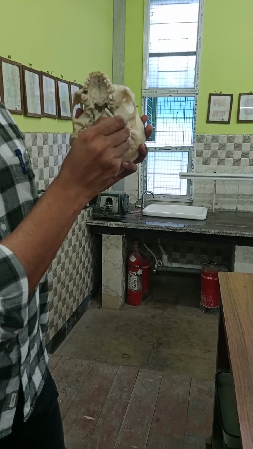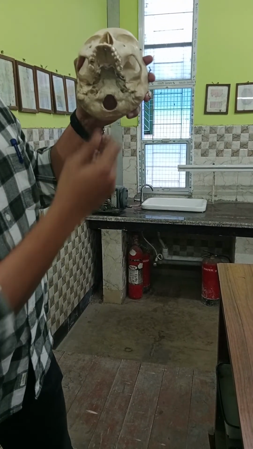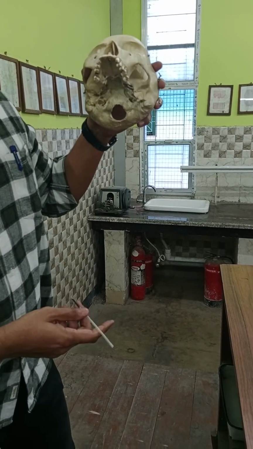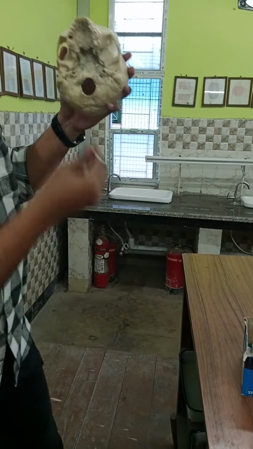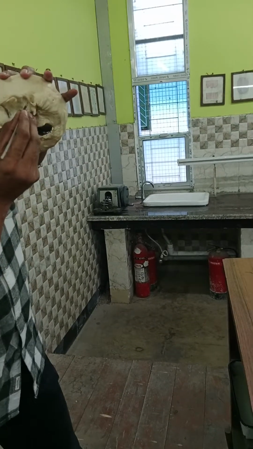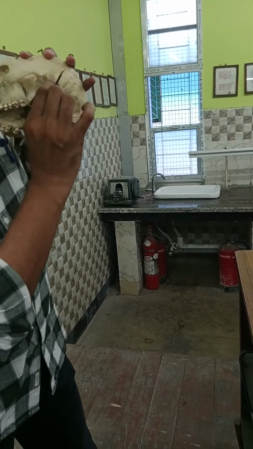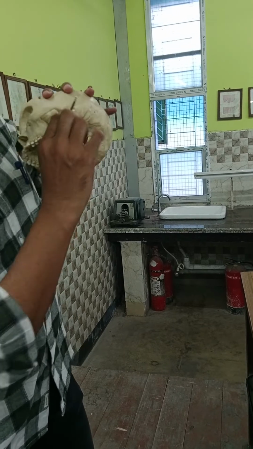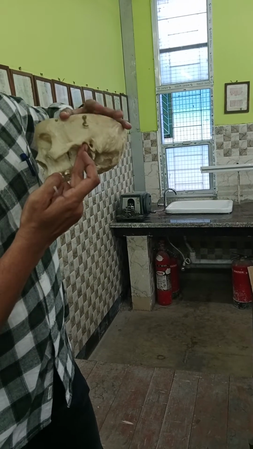So in this mandibular fossa, the anterior part is articular and the posterior part is non-articular. This non-articular part is formed by which bone? Which part of the temporal bone over here? The tympanic plate. So this part is the tympanic plate. You can see the external acoustic meatus. So this anterior-inferior part is formed by the tympanic plate. So this part of bone is the tympanic plate that forms the non-articular part of the mandibular fossa.